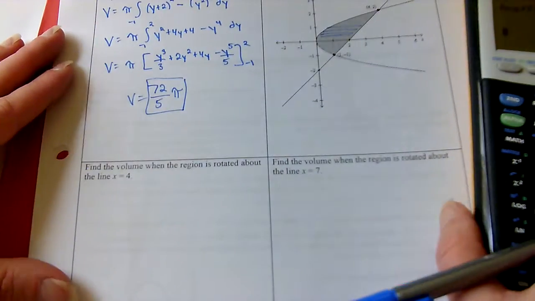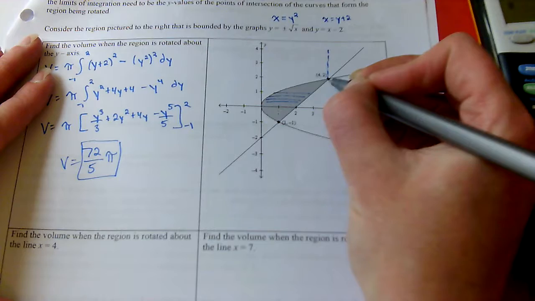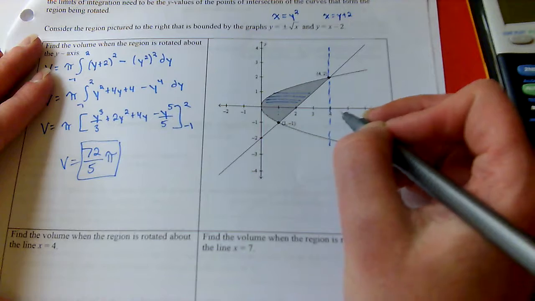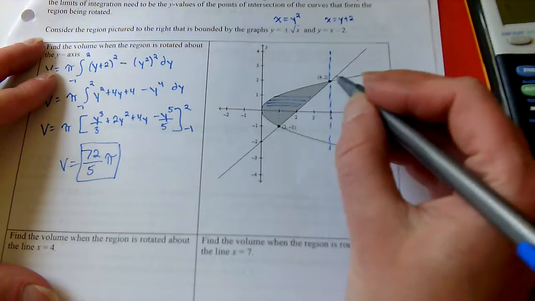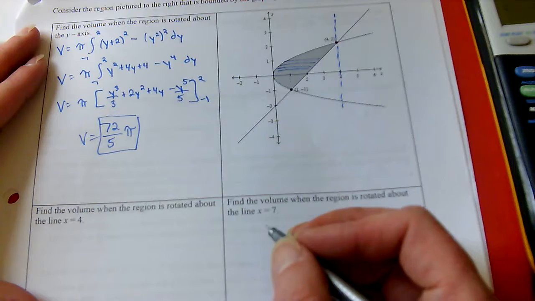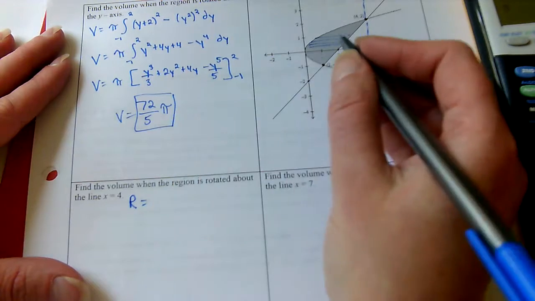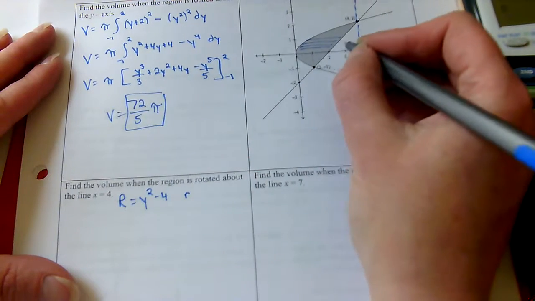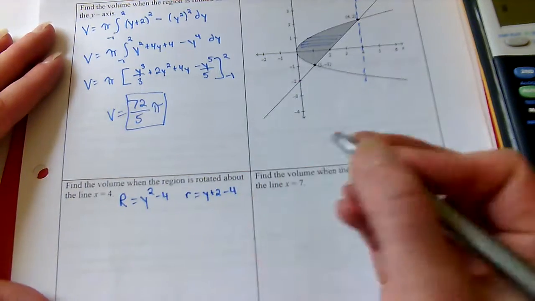What if we revolved it around x equals 4? X equals 4 is a vertical line. Ooh, so we get this weird little figure going. It's going to be kind of a funnel in the middle and curved on the outside like a big bowl. So if we're going around there, the outer, so big R, would be the curve minus the axis of rotation. And the little one would be this line minus the axis of rotation.